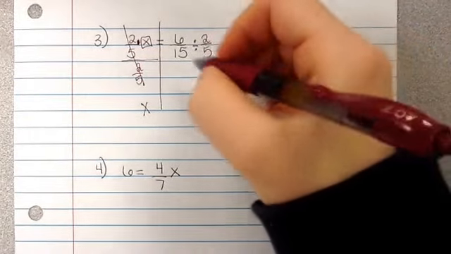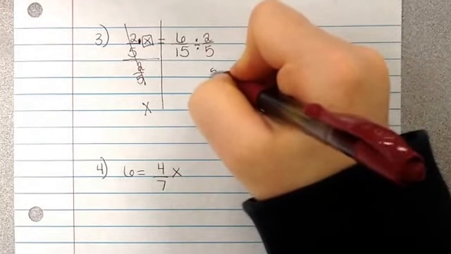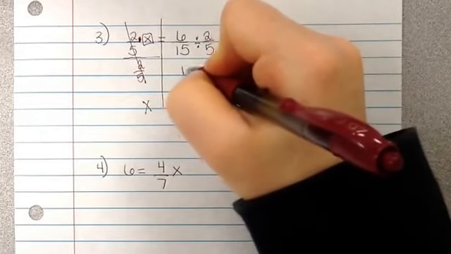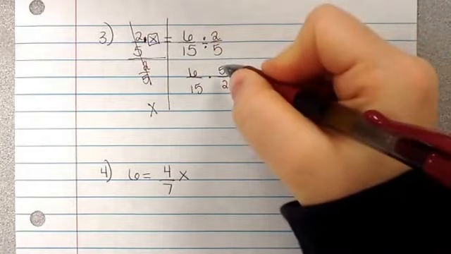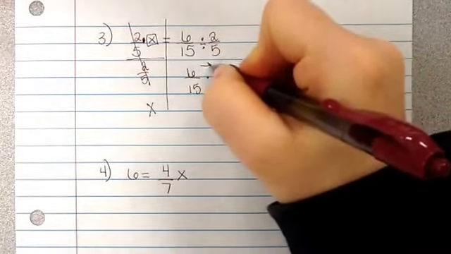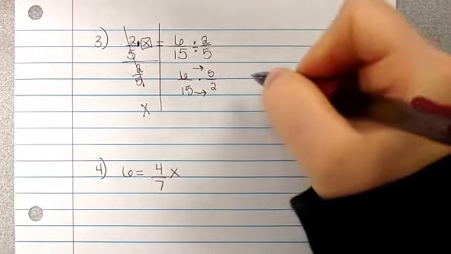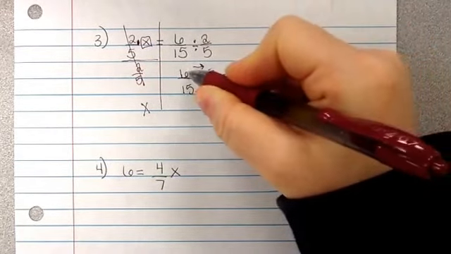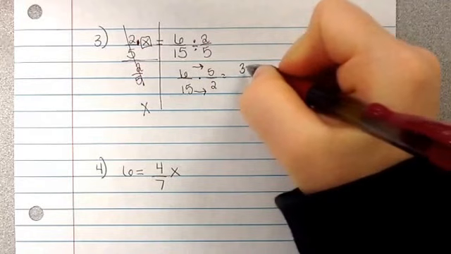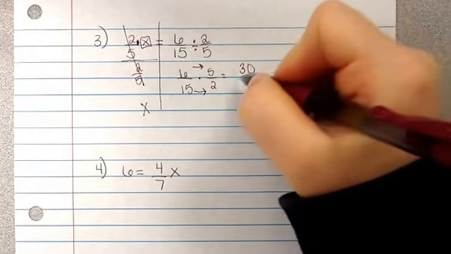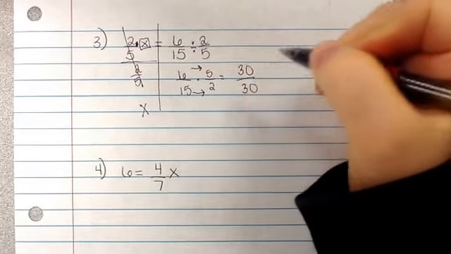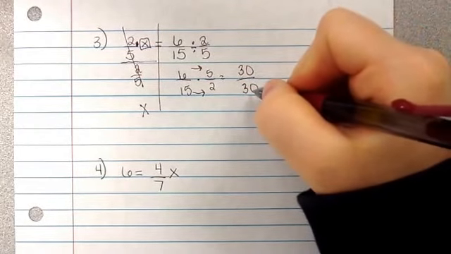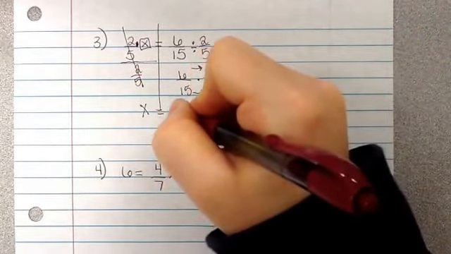is as easy as pi. Flip the second and multiply. How do you multiply fractions? Straight across the top, straight across the bottom. 6 times 5, 30. 15 times 2, 30. 30 over 30 is the same as 1 whole.